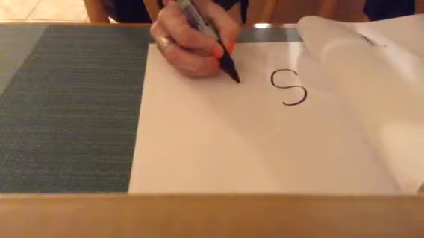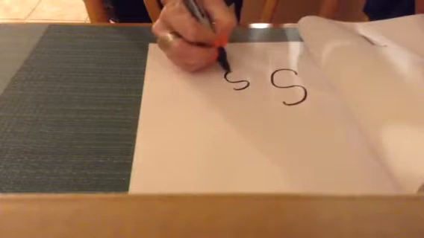Okay, so now we are going to introduce the letter S. So what I'm going to do first is, because you know both the uppercase and the lowercase, we get to write both letters. So I'm going to write the uppercase S and the lowercase s. Because you were able to recognize the uppercase S and the lowercase s. Can you point to this letter and tell me what it is?